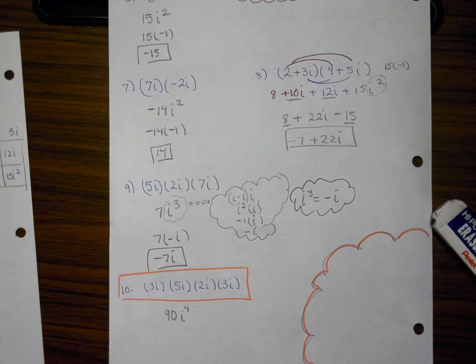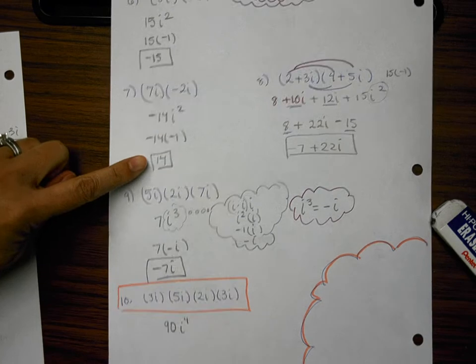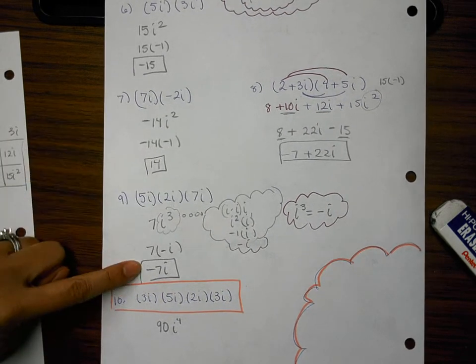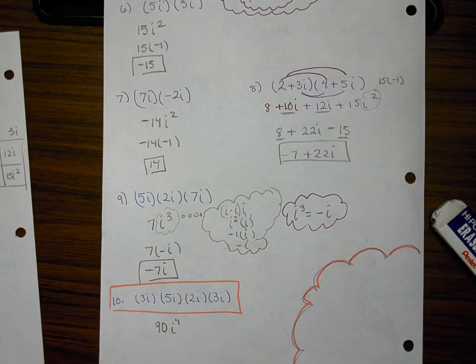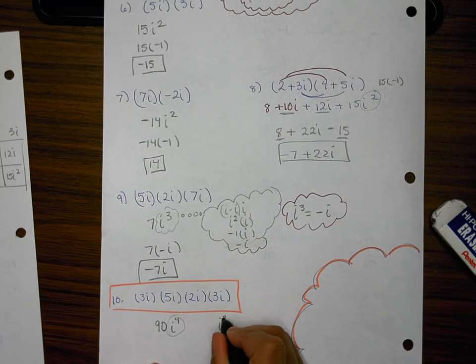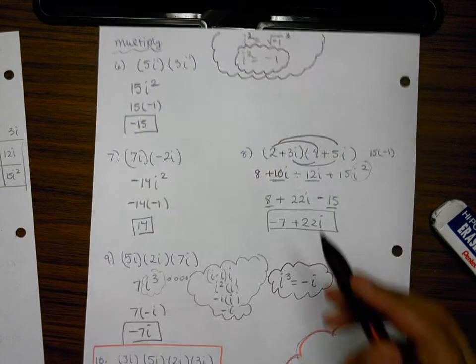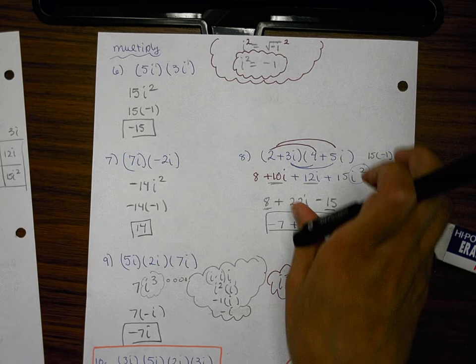And what is i to the 4th power? Because remember I said your answers will either have an i or no i. A number like 14, negative 15, or negative 7i, there's an i there, but it should never have an i squared, an i cubed, i to the 4th, or anything higher. Okay, so what is i to the 4th? Well, I know that i squared is negative 1. We talked about that earlier. Right up here, i squared is negative 1.